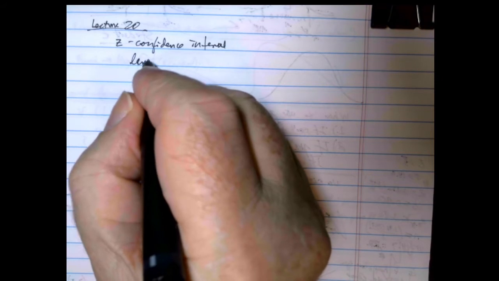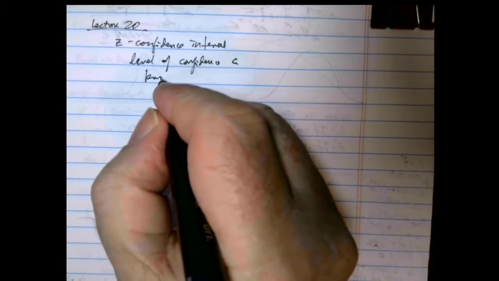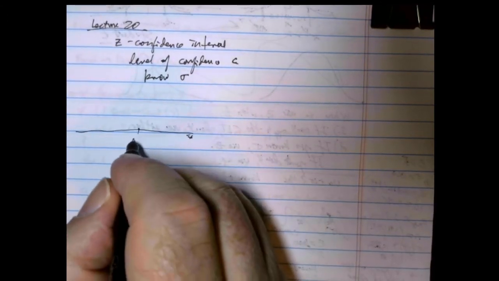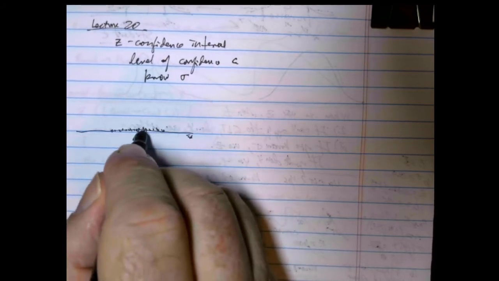A Z confidence interval with, say, level of confidence C, and C was usually something like 90% or 95%. And we assumed that we knew the population standard deviation sigma. And that kind of worked like this, right? If you think of the x-bar axis, let's just put mu here.